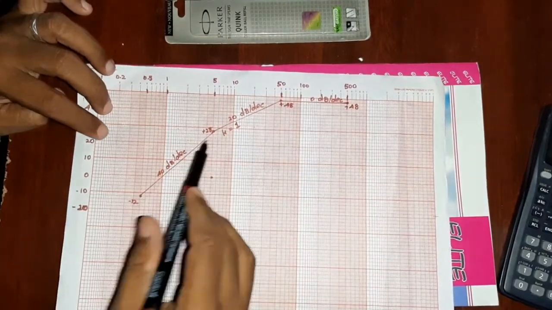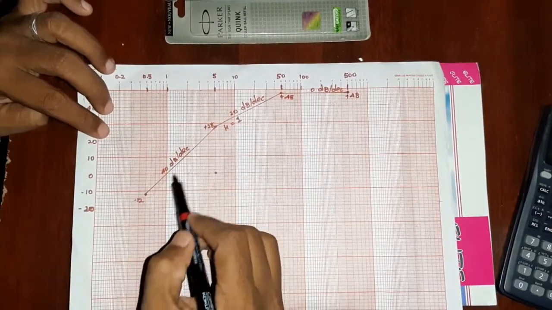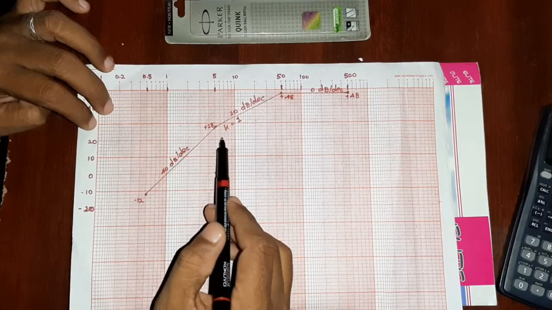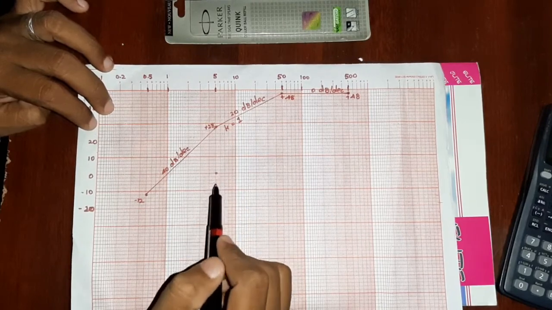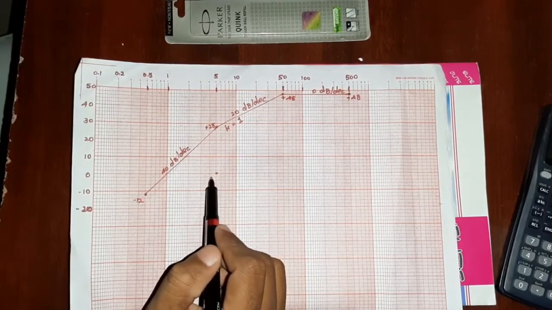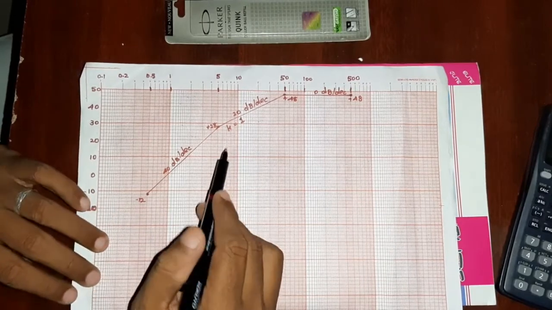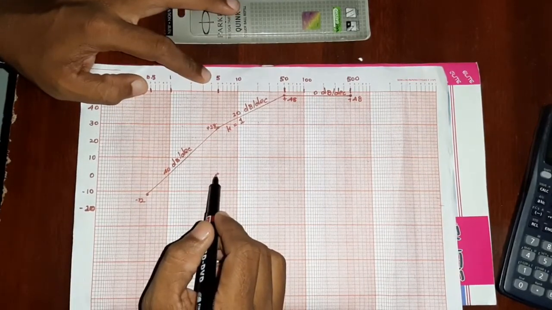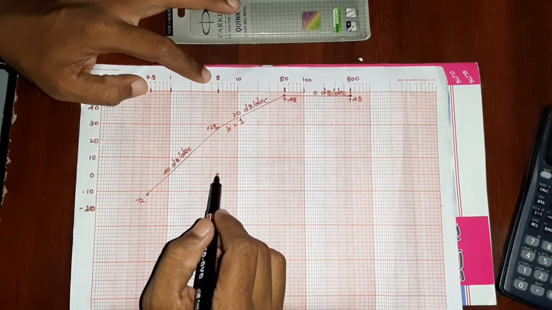So when k is equal to 1, at 5 radians per second the plot is crossing at a magnitude of plus 28 decibel. But in the question the gain crossover frequency is 5 radians per second, which means at 5 radians per second it should have crossed 0 decibel.